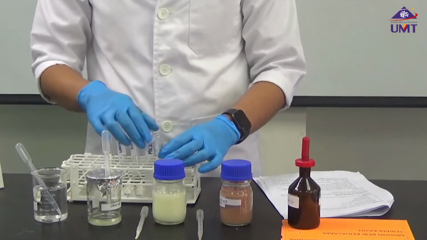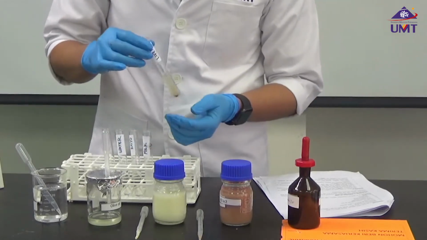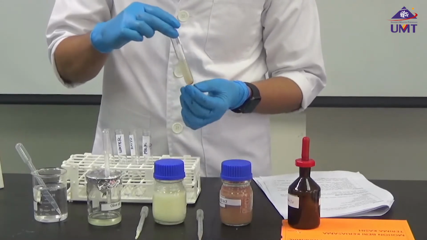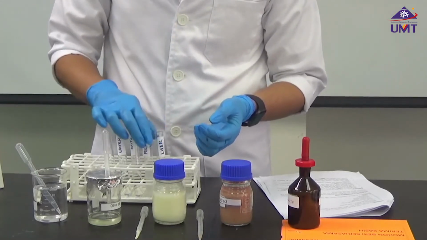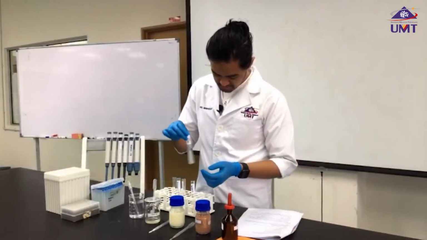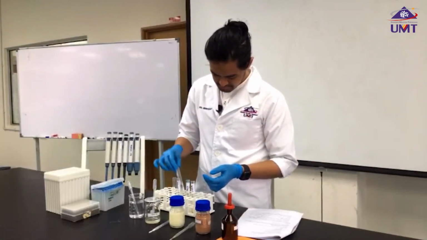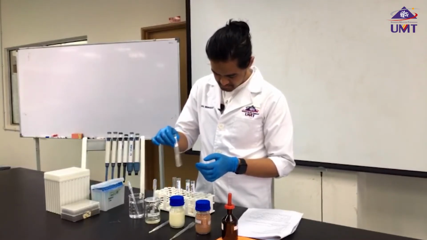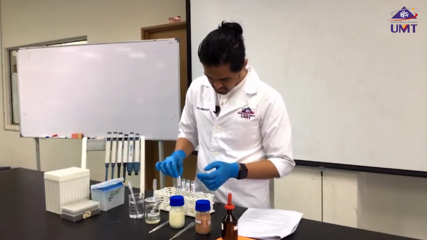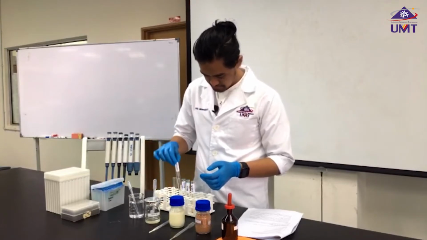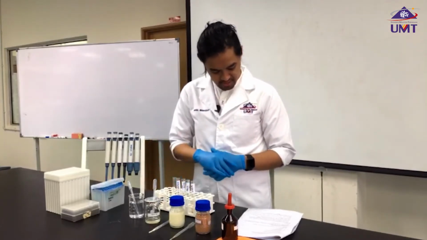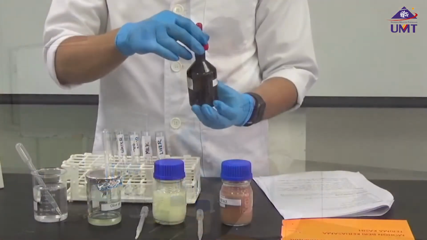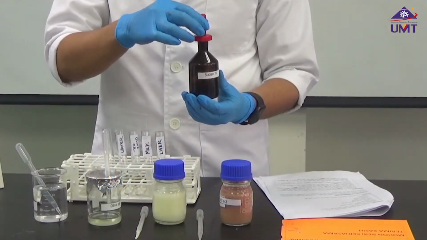This is our sample. Now we have liver extract that has been dropped into the water, milk, and our olive oil. We have water as well. So the next step is we have to add 5 drops of Sudan 4.